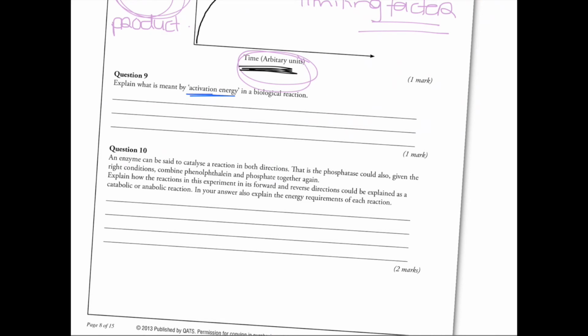So activation energy, okay, in a biological reaction, is the energy that is required to start any reaction. The reason why enzymes are so necessary is because they lower that activation energy. So all they're asking you here for is: it's the energy that's required to start a reaction. Okay.